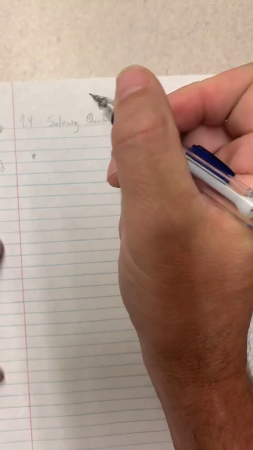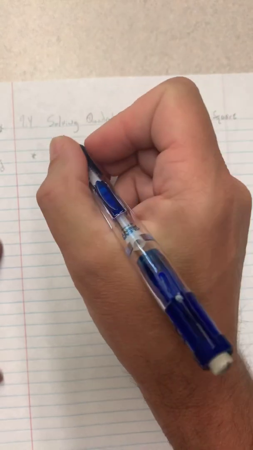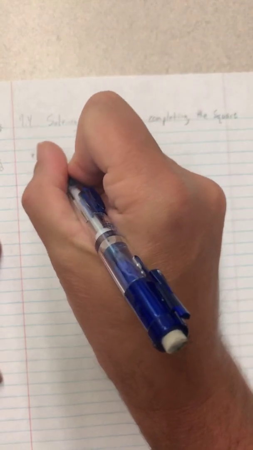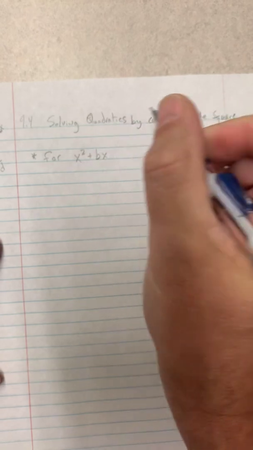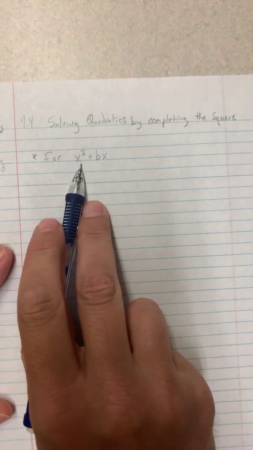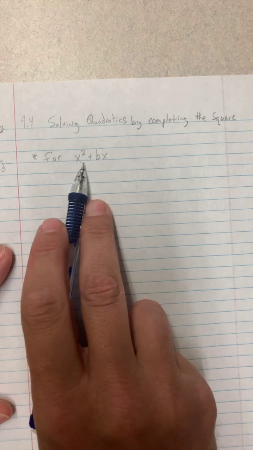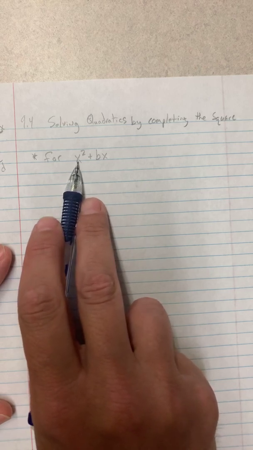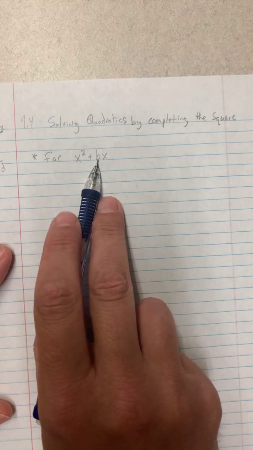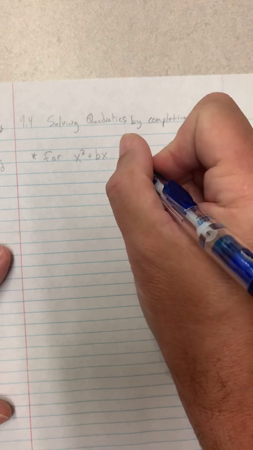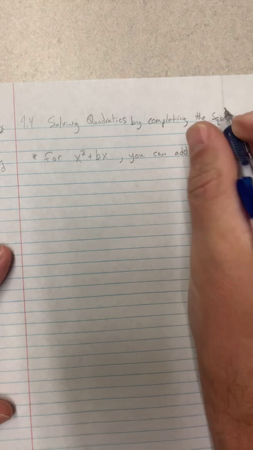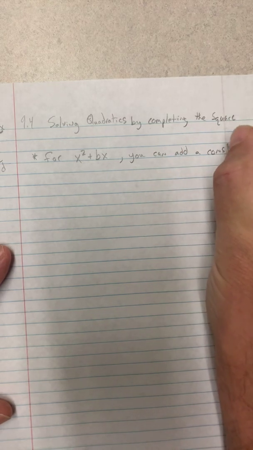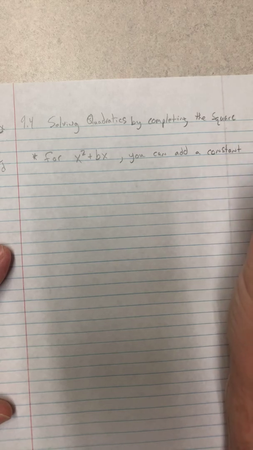So I'm just going to make some words here. Let's take, I will say, x squared plus bx. So if something looks like this, and even if it doesn't, we're going to figure out how to do it as we continue to go. But I have an x squared term and I have this bx term. I'm going to say you can add a constant. And if you remember back to ax squared plus bx plus c, c was that constant, and that's what we'll call it again here.